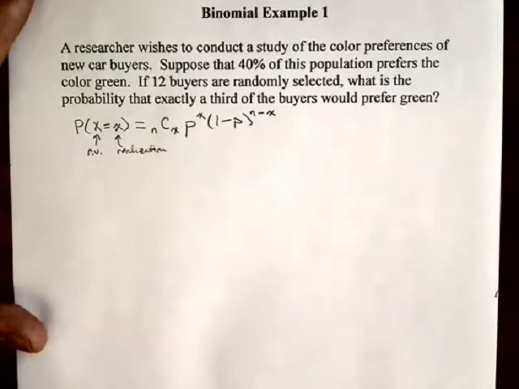A researcher wishes to conduct a study of the color preferences of new car buyers. Suppose that 40% of this population prefers the color green. If 12 buyers are randomly selected, what is the chance that exactly 1/3 of the buyers would prefer green?